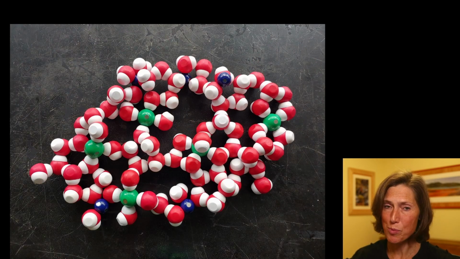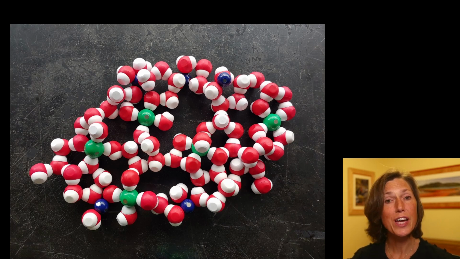Students are not yet ready to understand this concept, the fact that water and salt ions love to mix with one another. Second law of thermodynamics, increase in entropy. And upon the making of these new connections, ion dipole forces, energy is released. But I'm not emphasizing that yet in this second lesson.